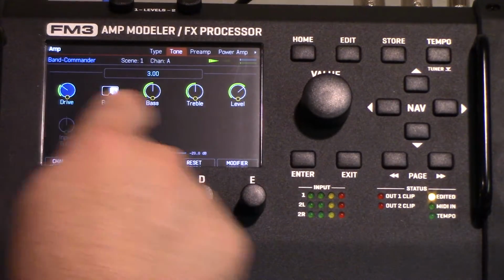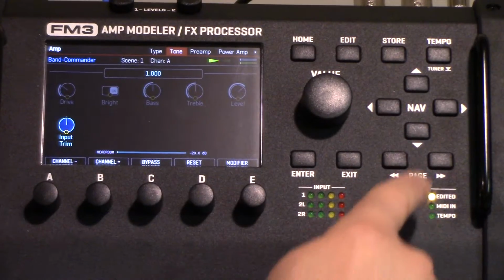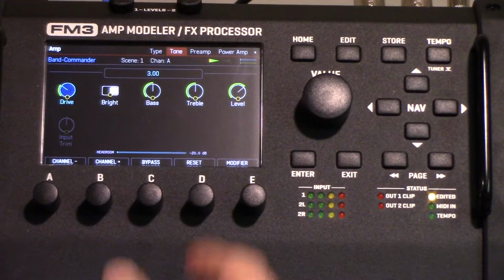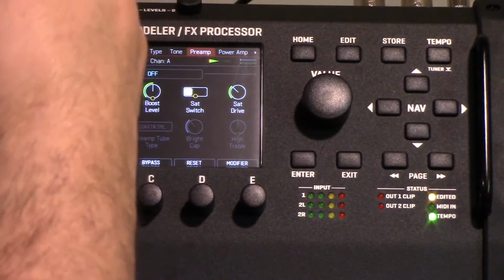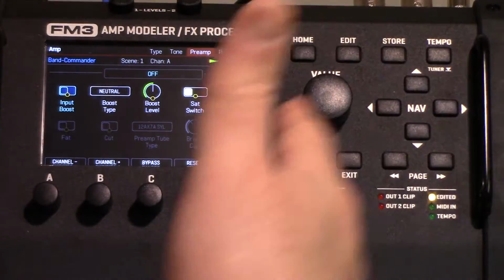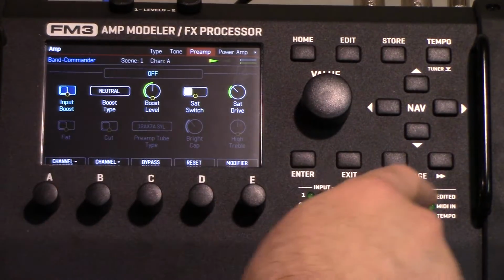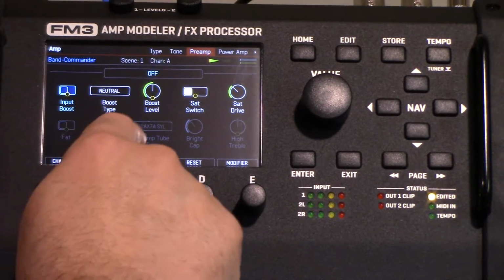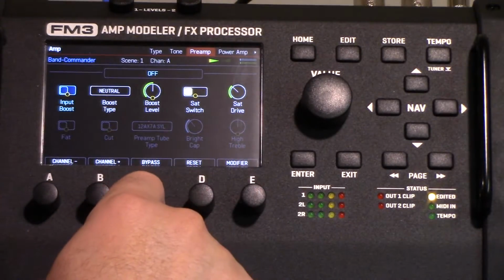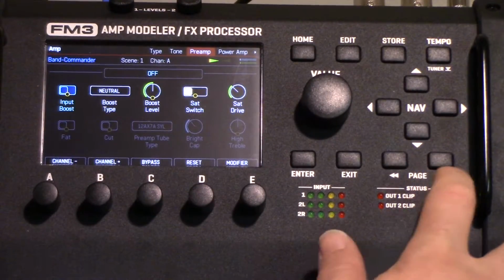And if you want to go to input, trim, and go down, you just navigate down, okay? And you can keep doing that. This is the next set of inputs you can use for the amp. And I just did the page over again, and now you have the input boost, boost type, boost level, saturation switch, and saturation drive.